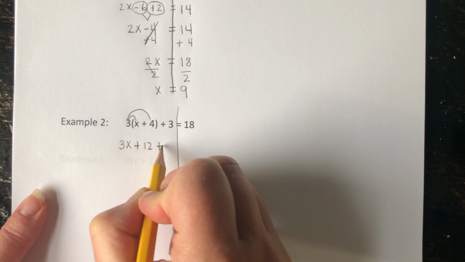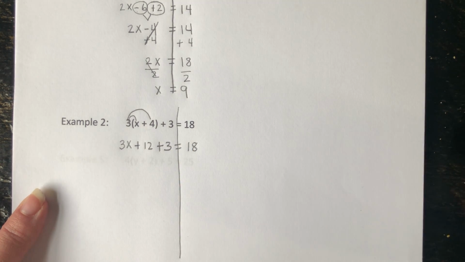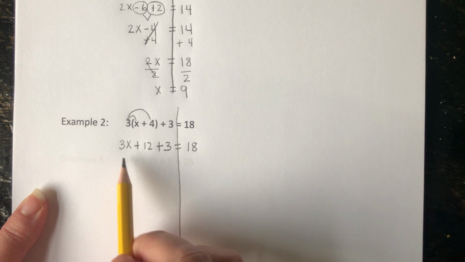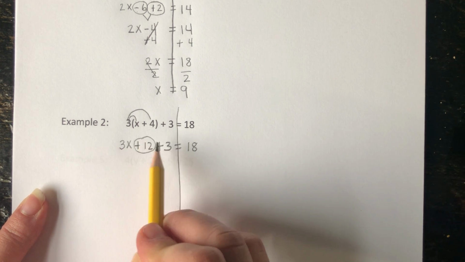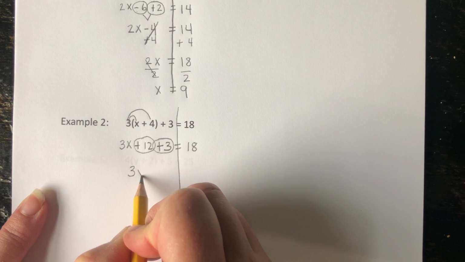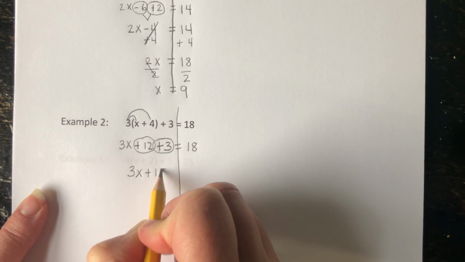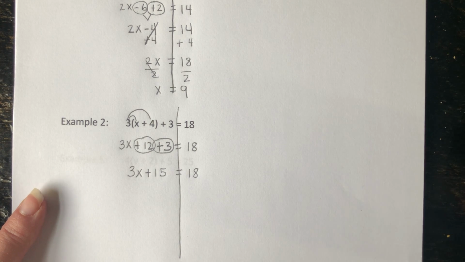I'm going to bring down my plus 3 equals 18. Okay? I only have one x, so I'm going to leave that alone, but I can combine my 12 and my 3. 12 plus 3 would just give me 15. So now I have 3x plus 15 equals 18.